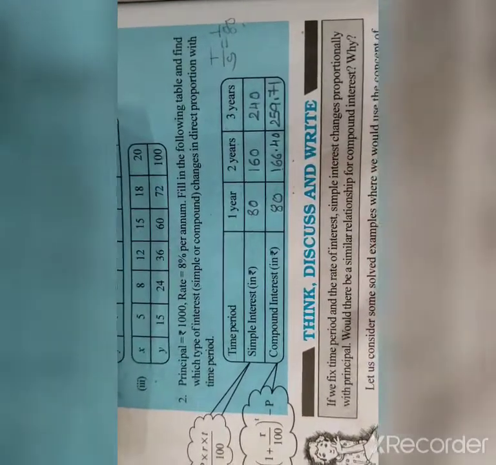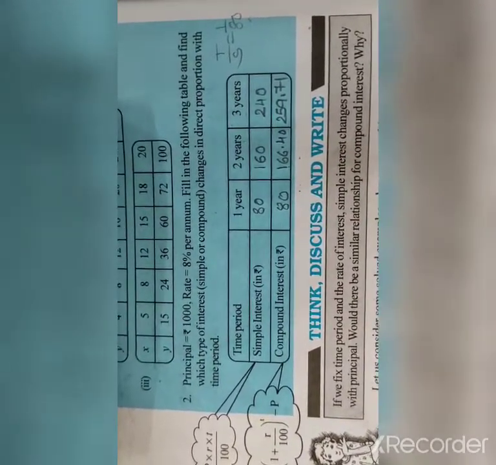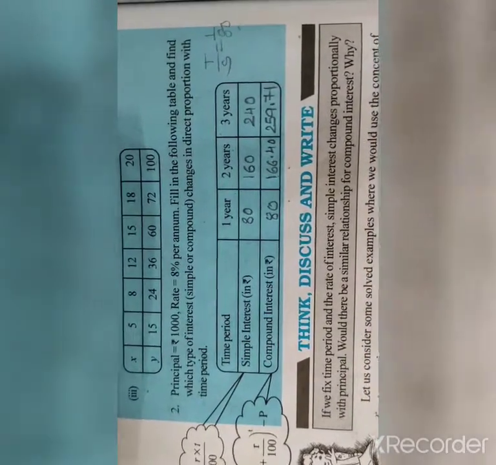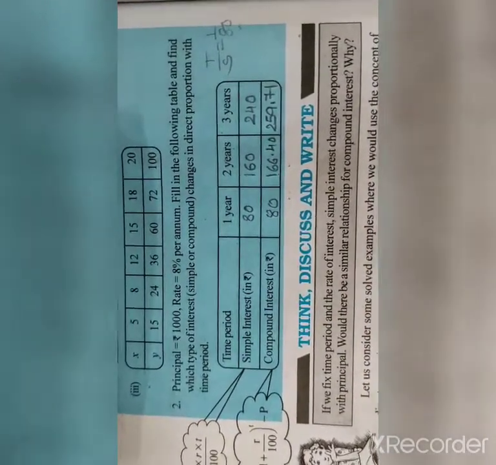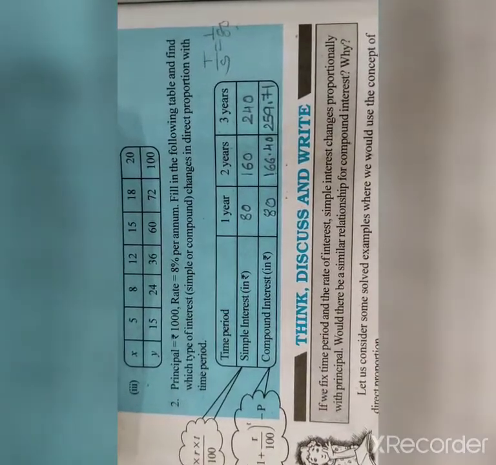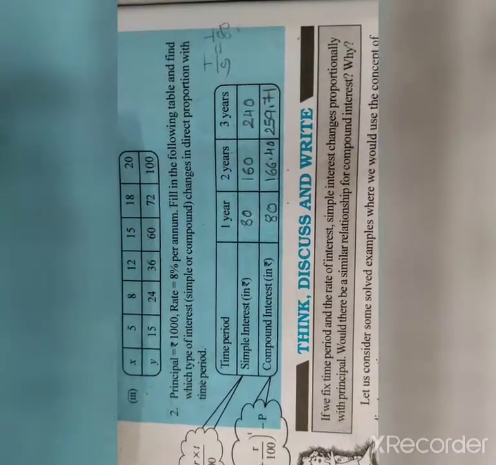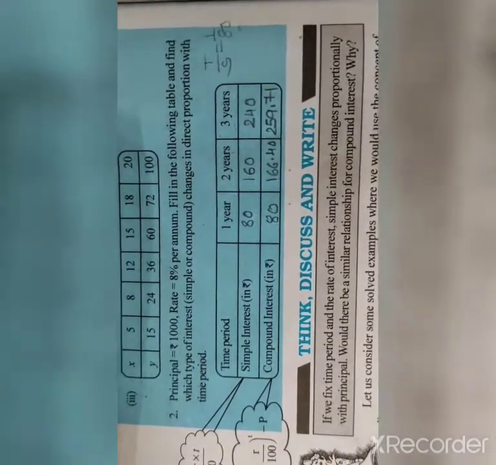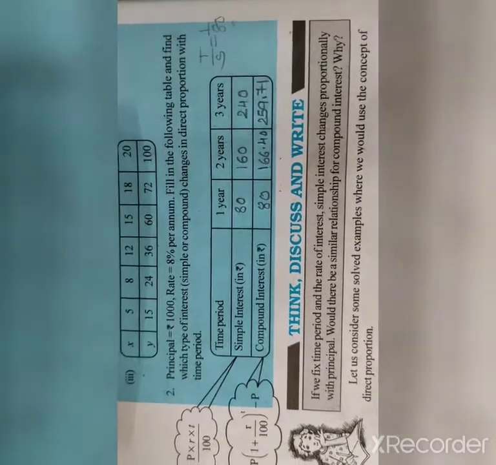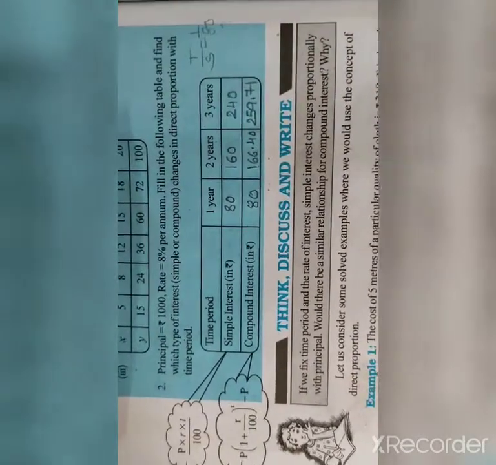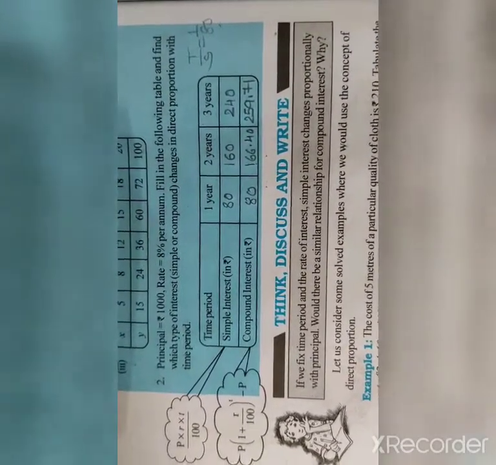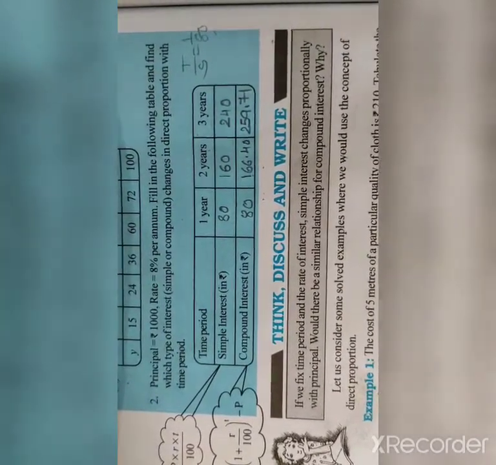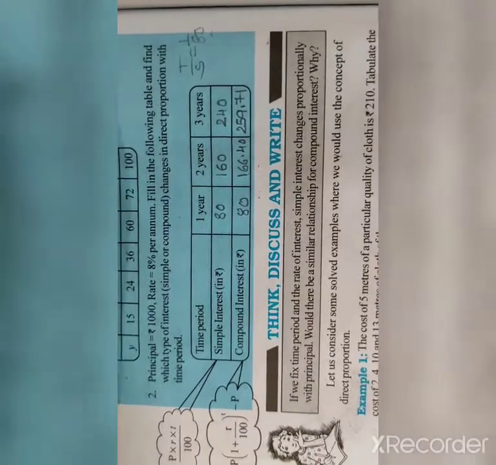For the second year, we add the interest to the original principal, and the amount of the first year we assume as the new principal for the second year.